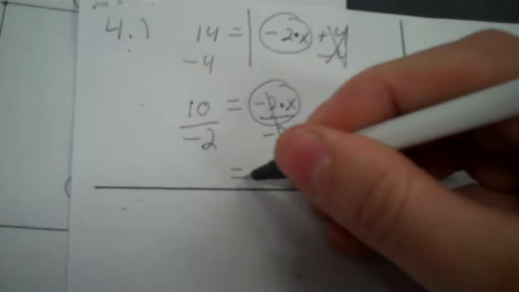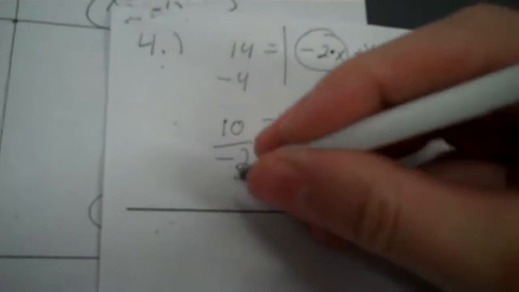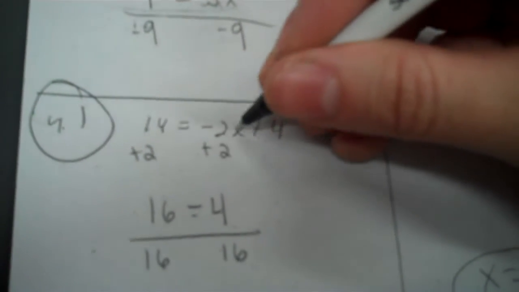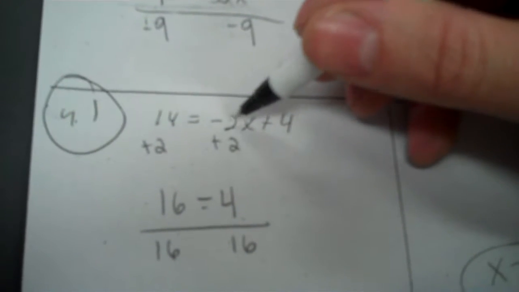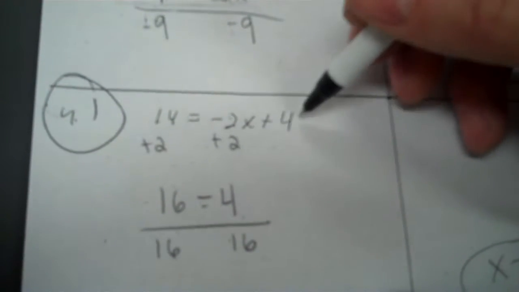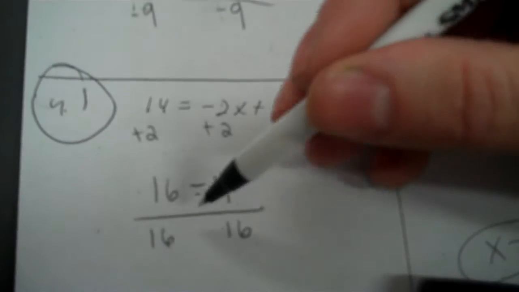So now I line up my equals, and x is by itself, and I divide 10 by negative 2. That's going to be the answer. So 10 divided by negative 2 is negative 5, and that's your answer. So two things to watch out for on that problem. If your x has a number in front with no sign, that means multiply, so don't add or subtract that number. You want to maybe circle that so you know this is not a number you add or subtract.